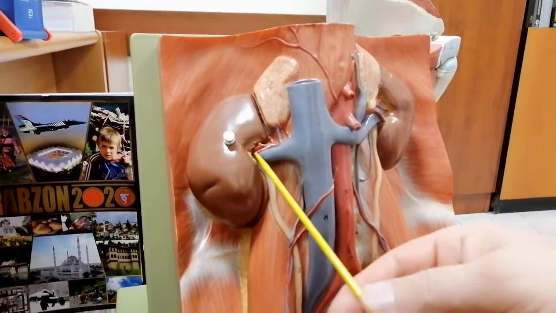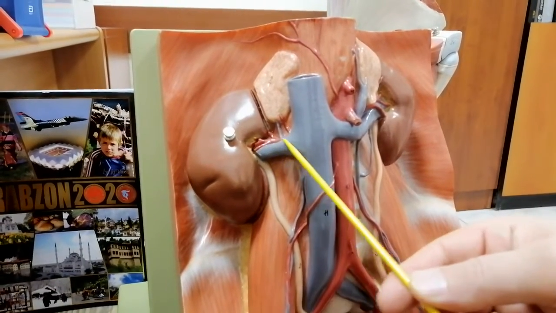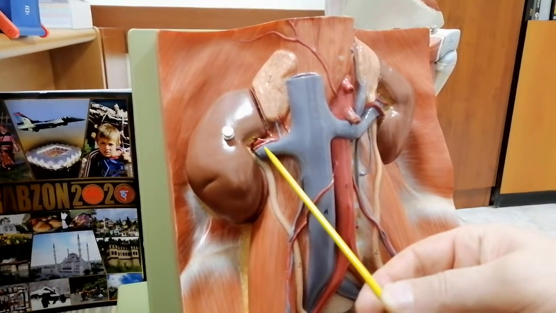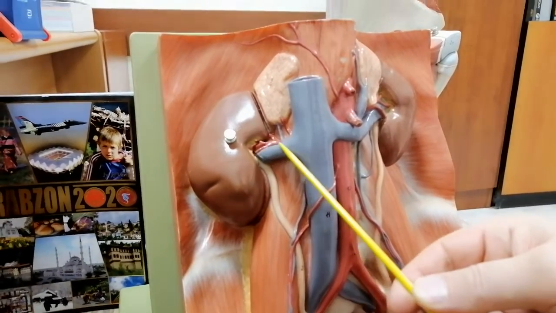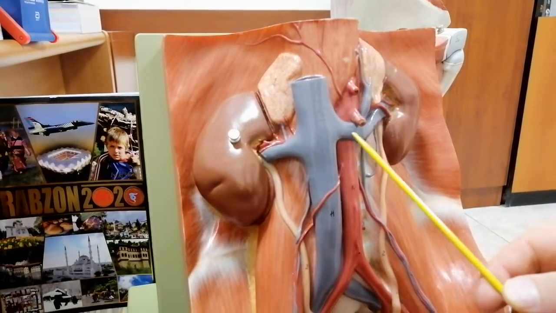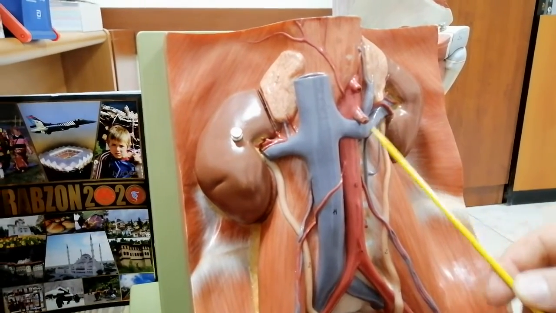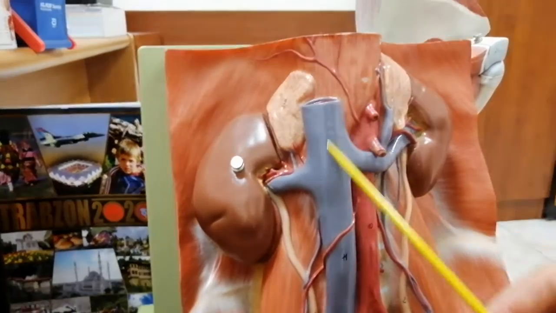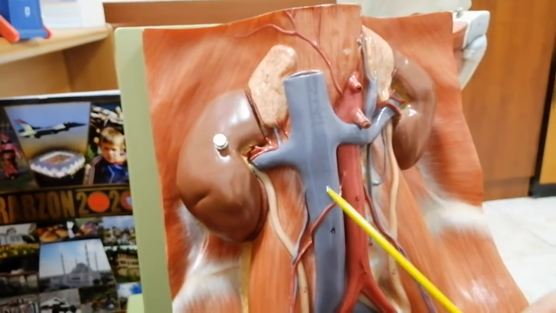Inferior vena cava receives the renal veins. This is the right renal vein, which is shorter, and the left renal vein, which is longer, because the inferior vena cava is found on the right side of the vertebral column.